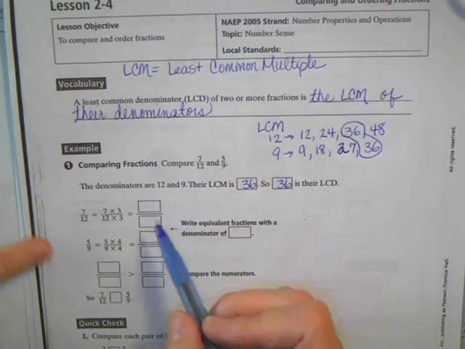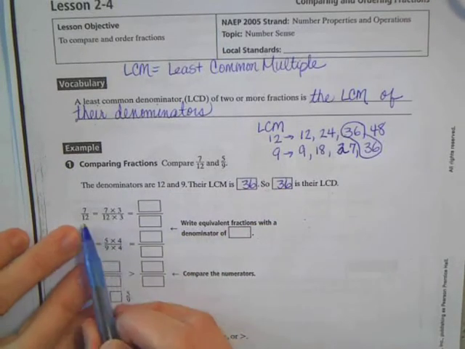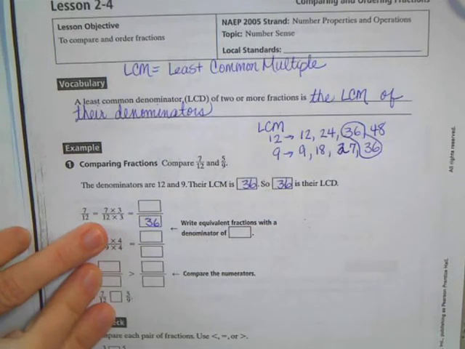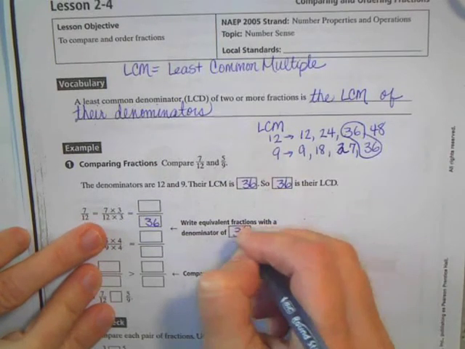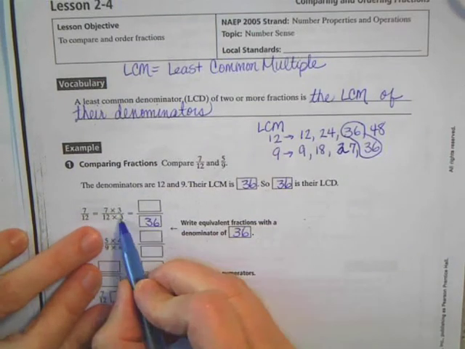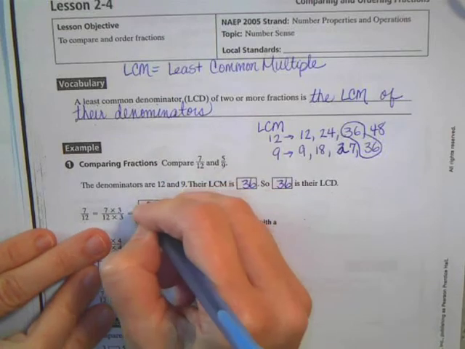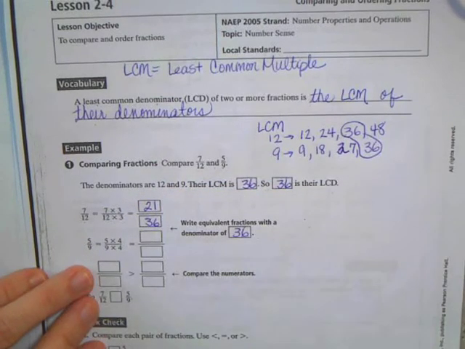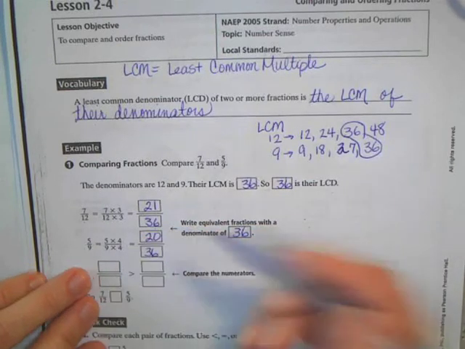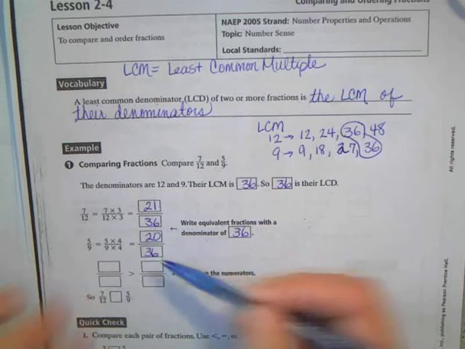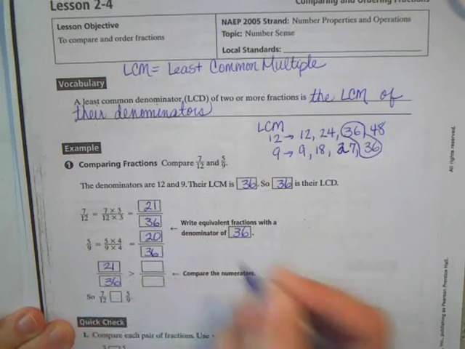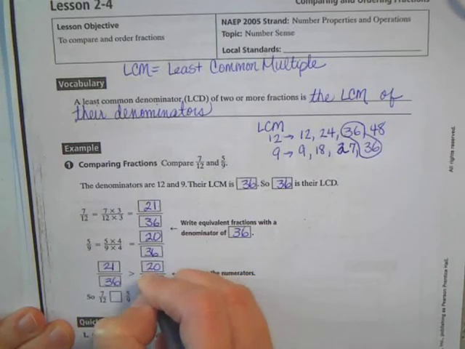That tells me 12 times 3 is 36, and I almost always start with the bottom number first, because I have to figure out how to get the correct denominator. So 12 times 3 is 36, 7 times 3 is 21. 9 times 4 is 36, 5 times 4 is 20. So my fractions are 21 over 36 and 20 over 36. So 21 over 36 is greater than 20 over 36.